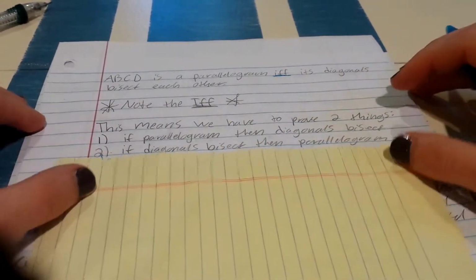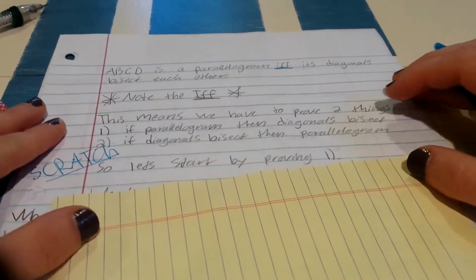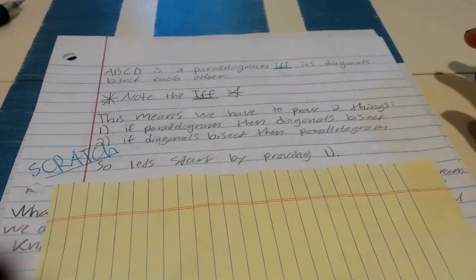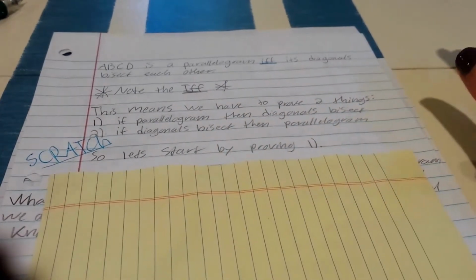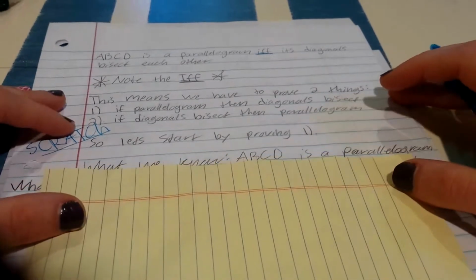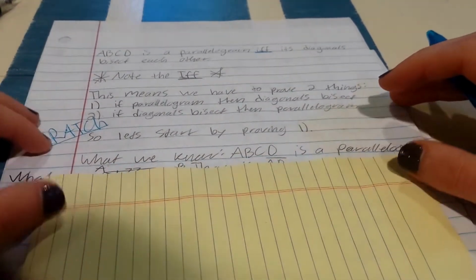So we're going to start our proof, and we know that this is just scratch work. We're not actually writing down our final proof. That's too stressful. We're going to start by figuring out what we know and see how we can pull that together to prove what we want. So first, let's figure out what we do have. What are we given right away?